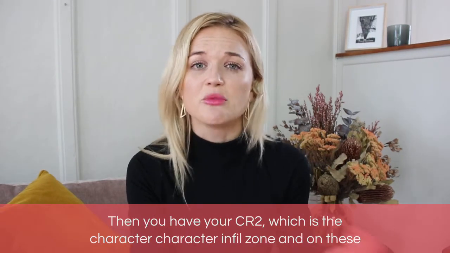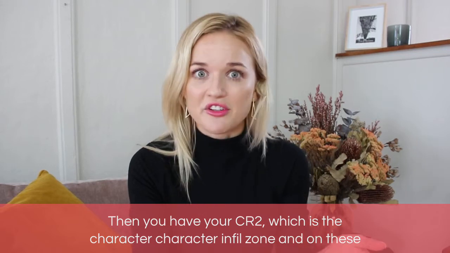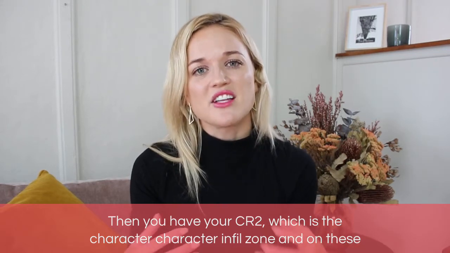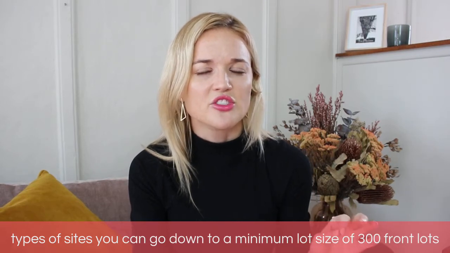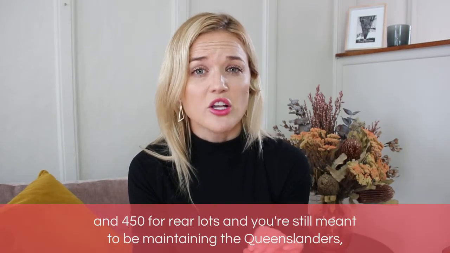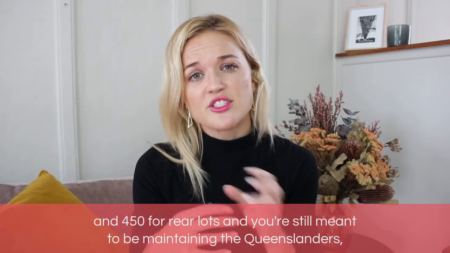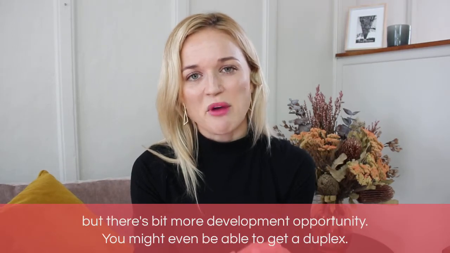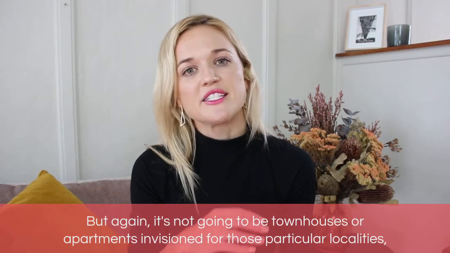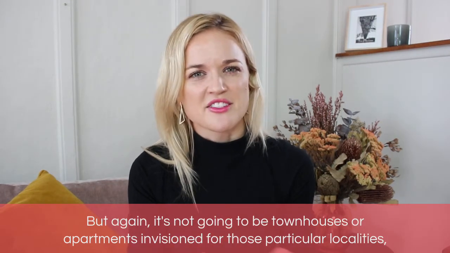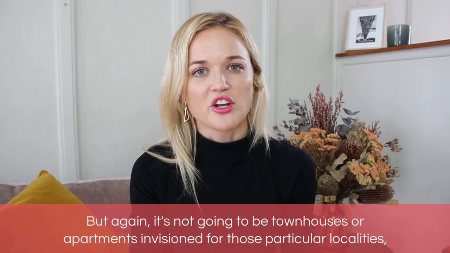Then you have your CR2, which is your character infill zone. And on these types of sites, you can go down to a minimum lot size of 300 front lots and 450 for rear lots. And you're still meant to be maintaining the Queenslanders, but there's a bit more development opportunity. You might even be able to get a duplex. But again, it's not going to be townhouses or apartments envisioned for those particular localities.